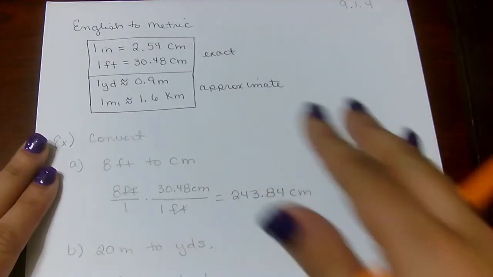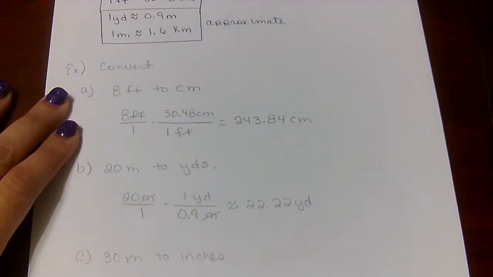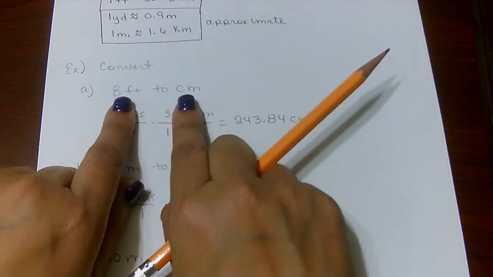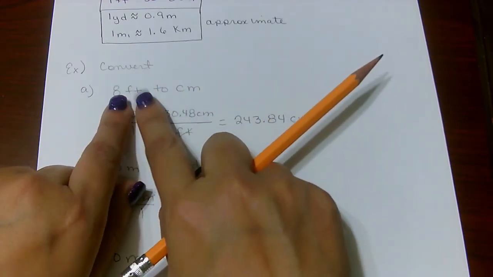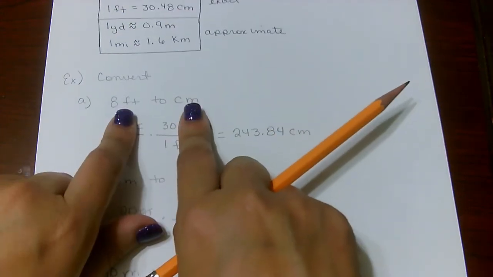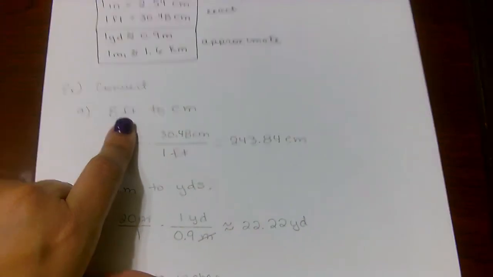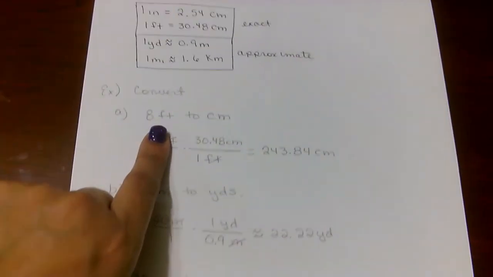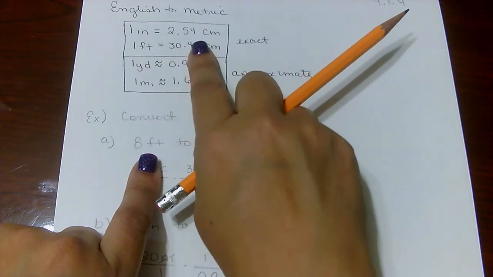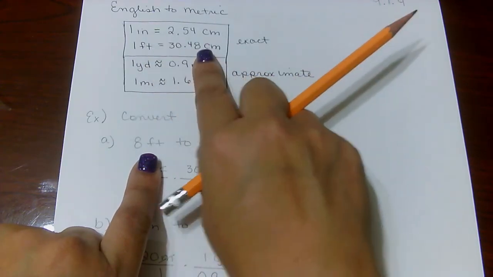Let's go ahead and do the first conversion. It says convert 8 feet to centimeters. So what I'm doing here is I'm starting with what I'm given, put it over 1, and then we're going to look for a measurement between feet and centimeters. I have the exact values listed here, and notice I have feet to centimeters.